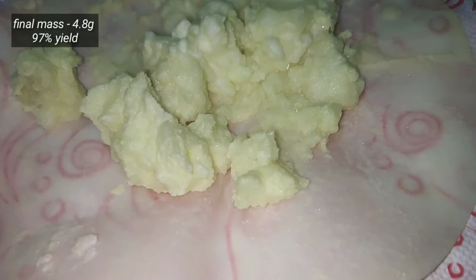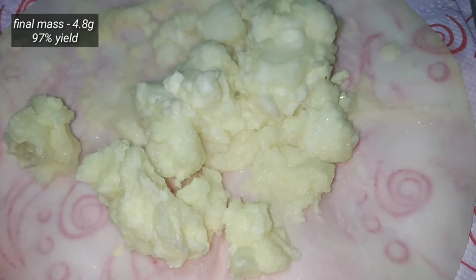Here is the purified Benzil. We should not be doing this drying process under the sun as Benzil will decompose under UV light.